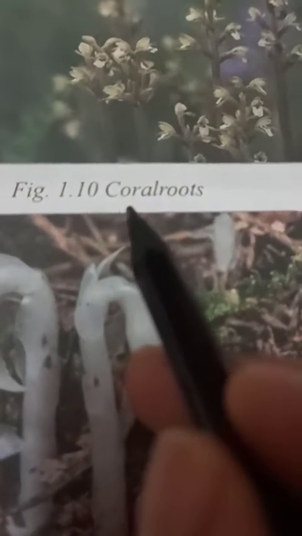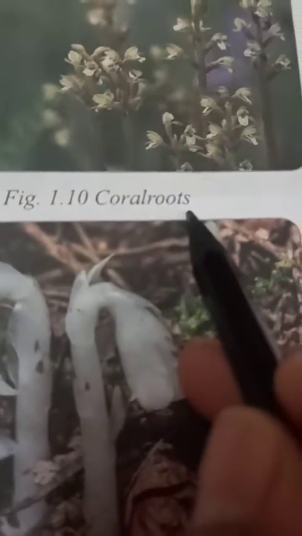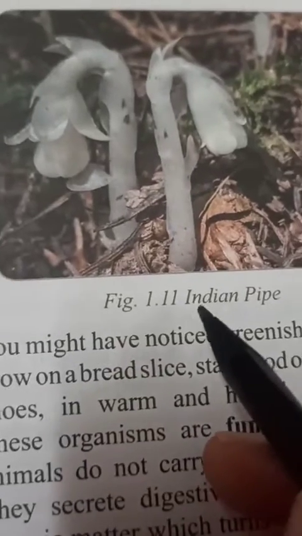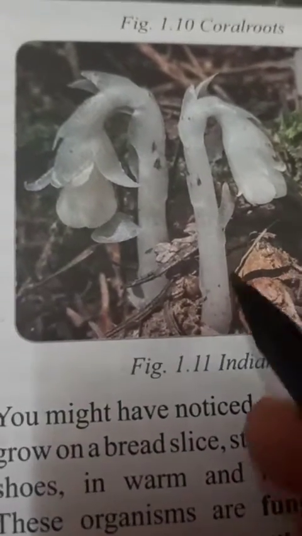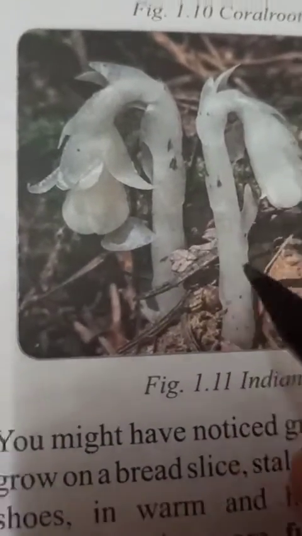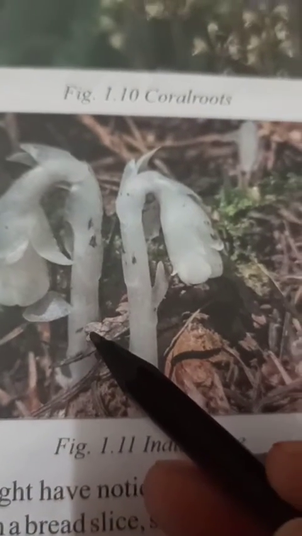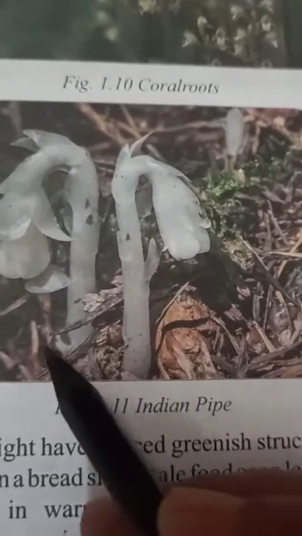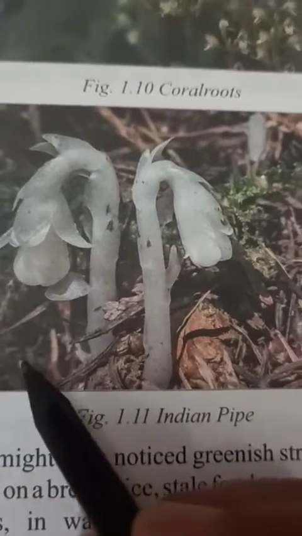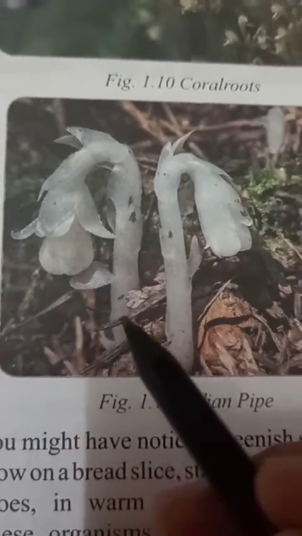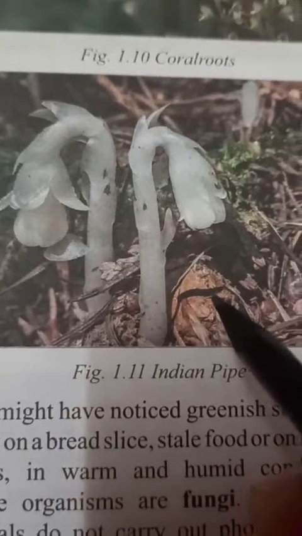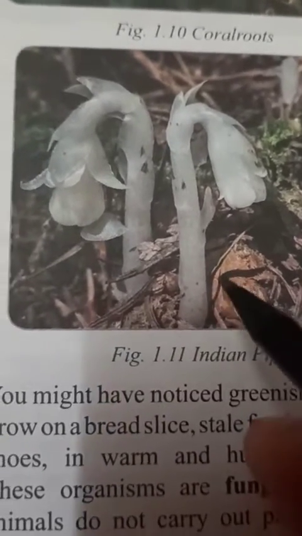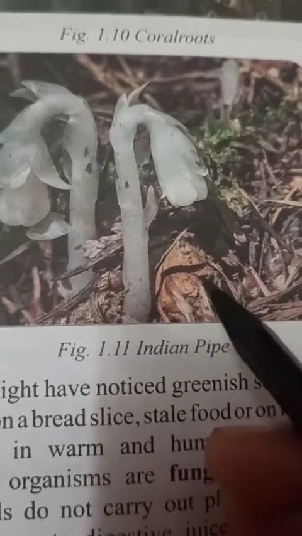One is coral root and the second is Indian pipe. This is also a category of saprophytic plant. You can see its color is white, and where it grows you can see the matter is dead and decaying organic matter. Organic matter means matter of plants or animals.